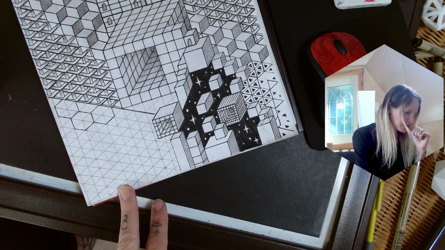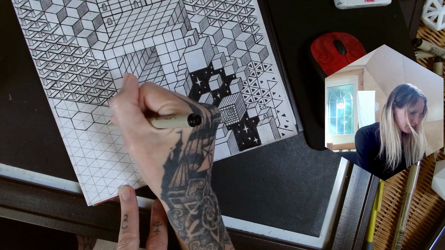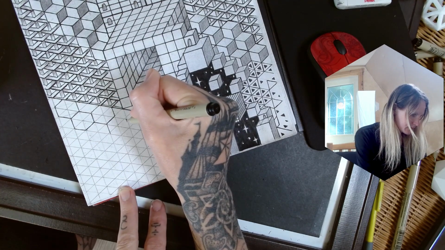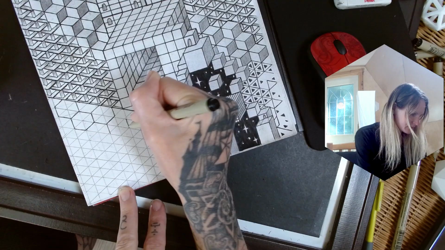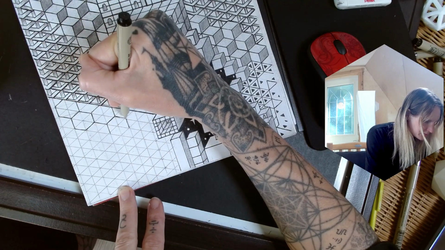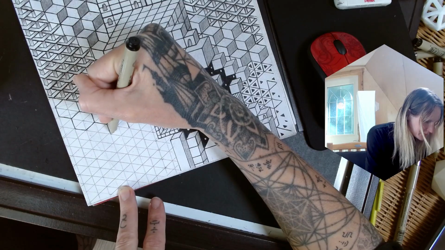And how about one more coming down? This one's not going to be perfect, but get ready for non-perfect hexagons coming up.